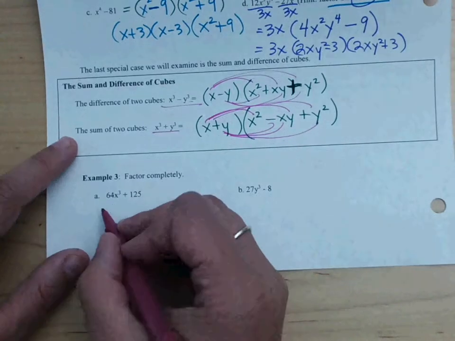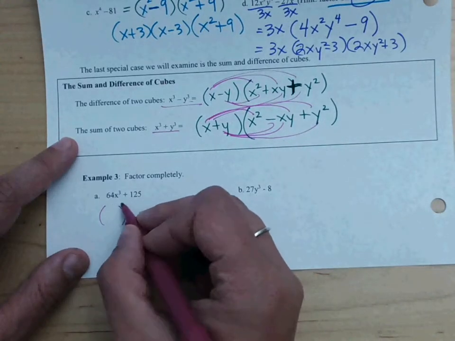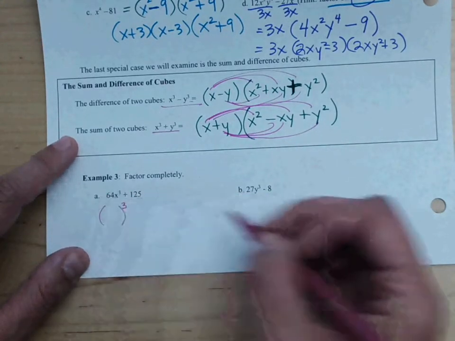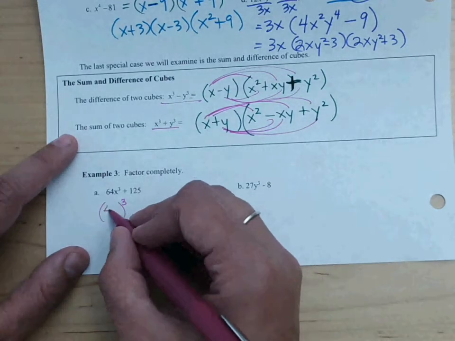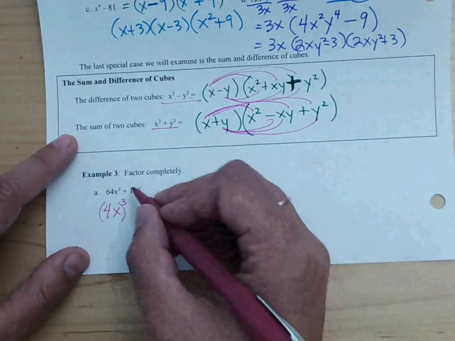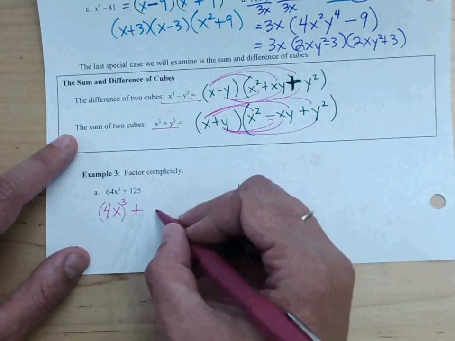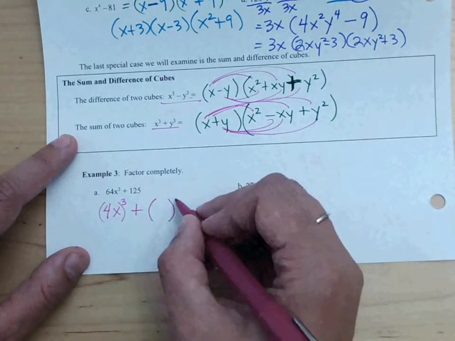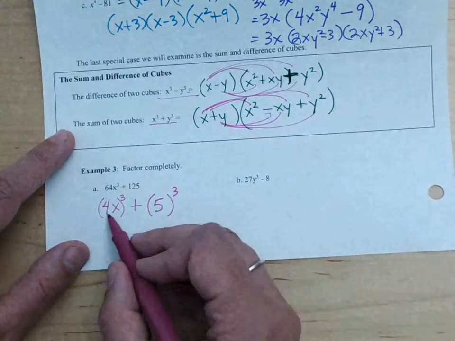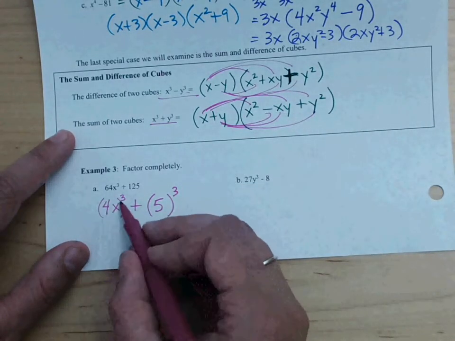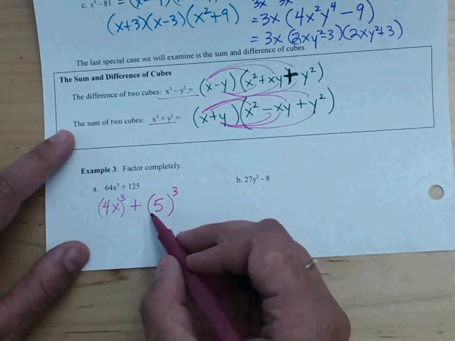Essentially what I want to figure out is what to the third power would this be? Well, we just said 64 is a perfect cube. What number to the third power is 64? 4. 4x, right? 125 is what number to the third power? 5. So you see, that means that this is x and this is y.